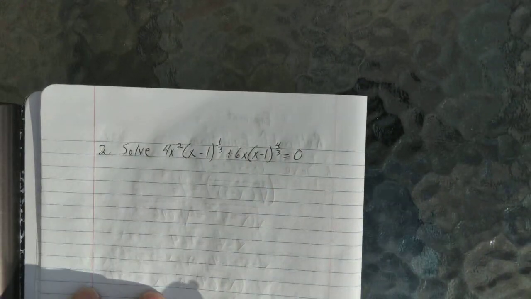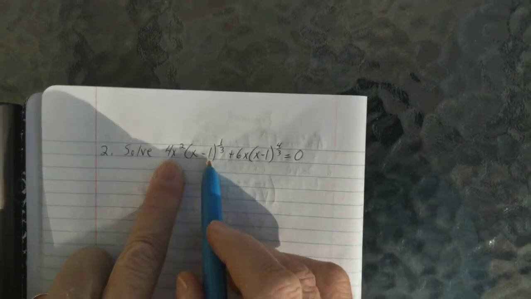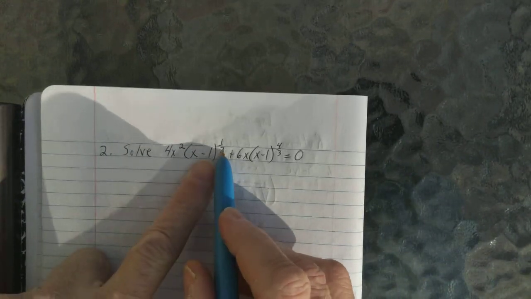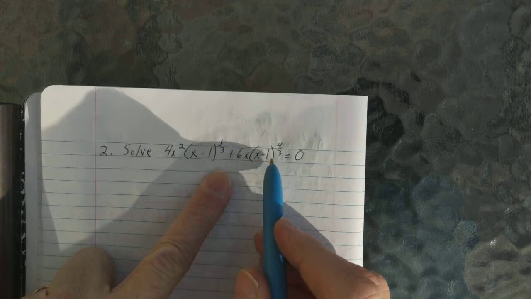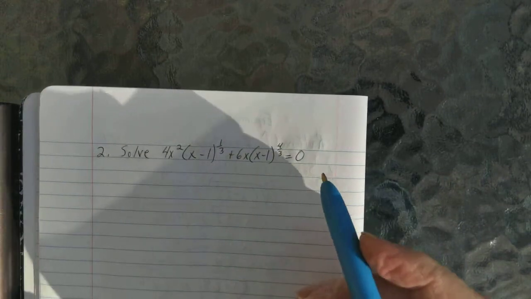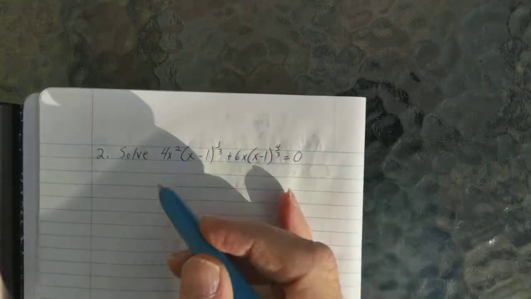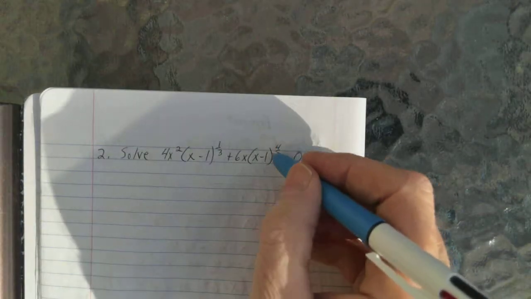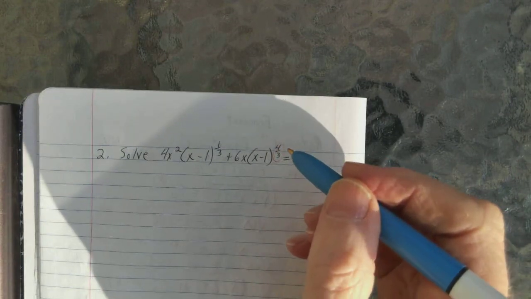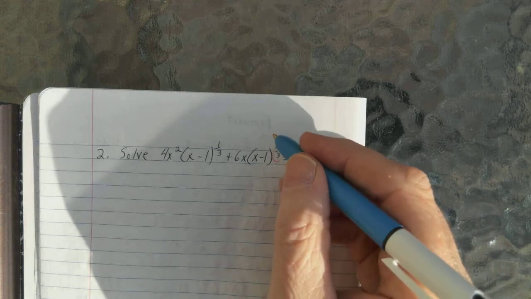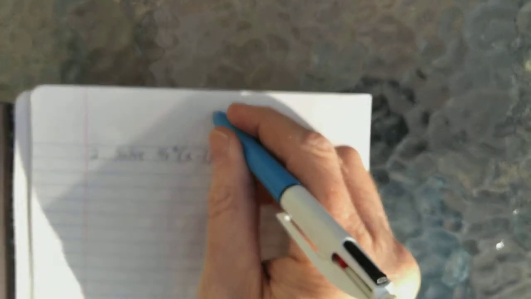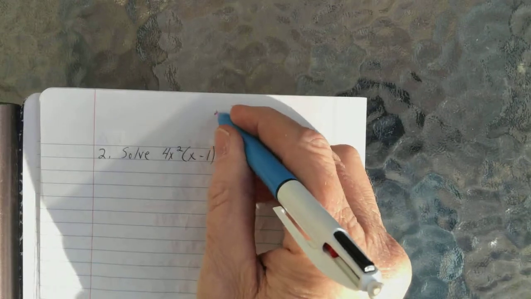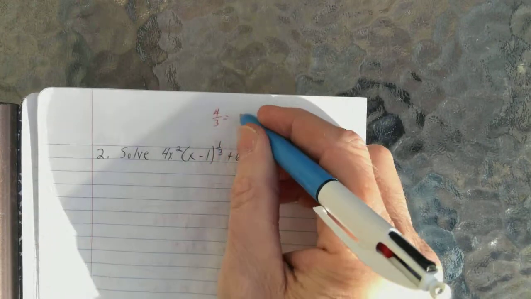All right, now I've got a good problem for you here. 4x squared times x minus 1 to the 1/3 plus 6x times x minus 1 to the 4/3 equals 0. What I want you to recognize here is that 4/3 is equal to 1 plus 1/3.